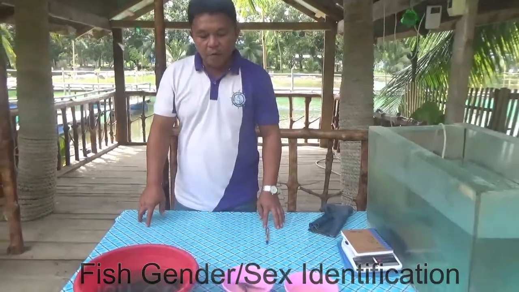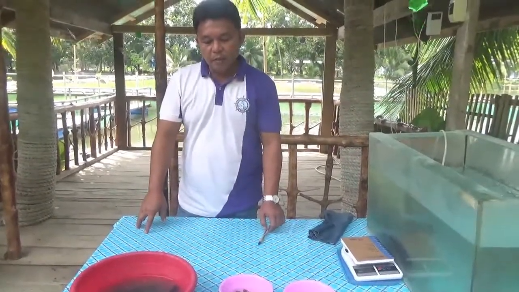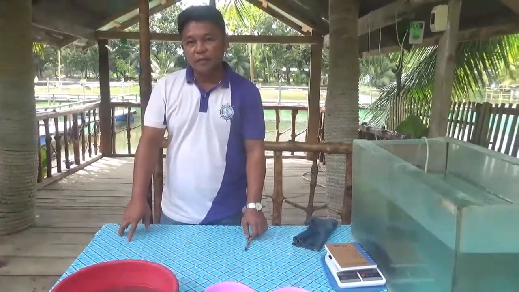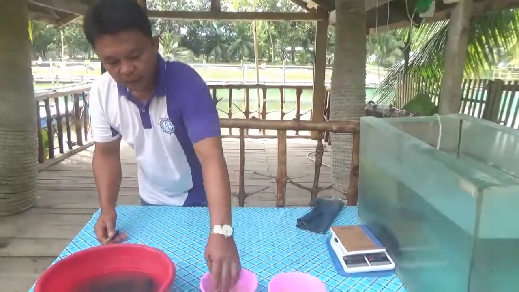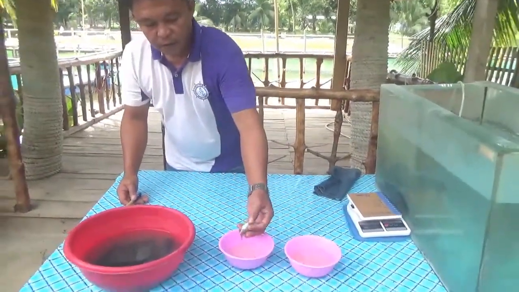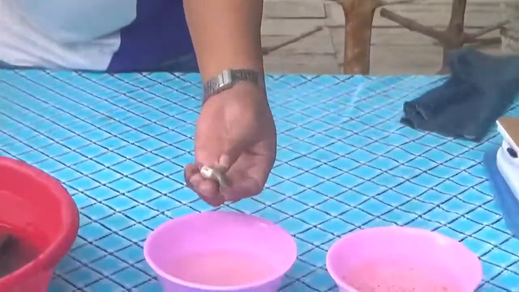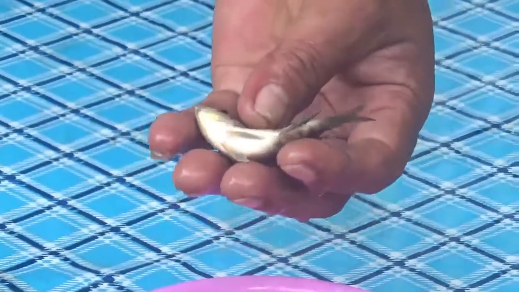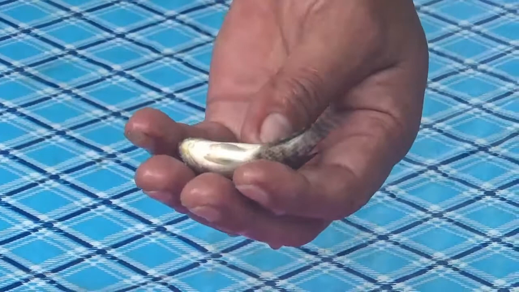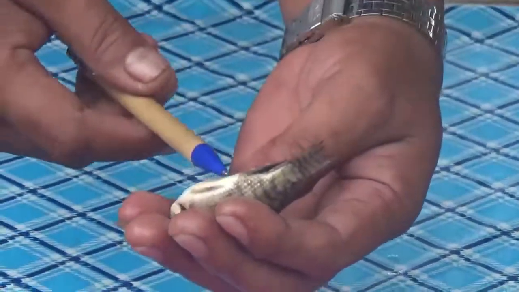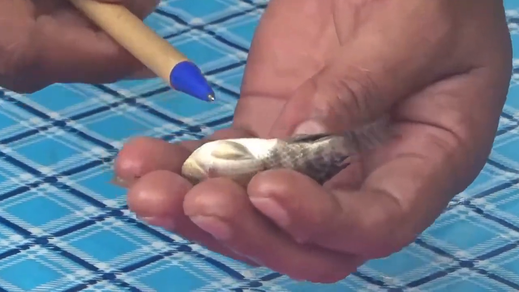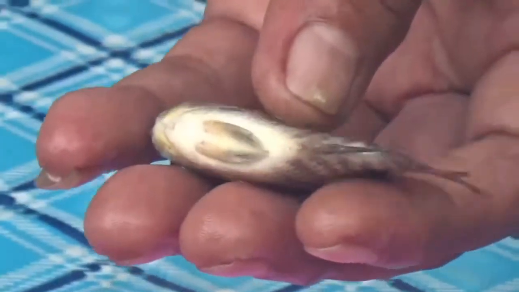At this time I'm going to show you how the genital papillae look like. But for this size of fish, as we can see, we cannot determine the gender of the fish because their genital papillae is not remarkable.